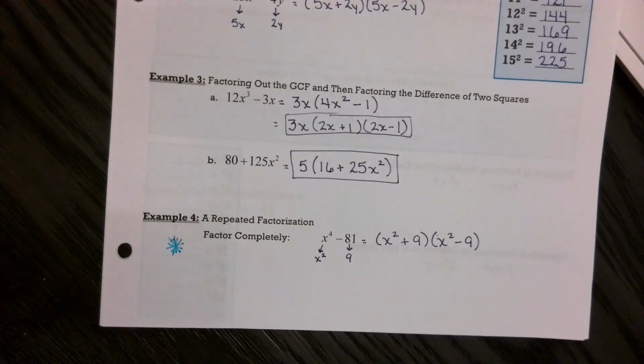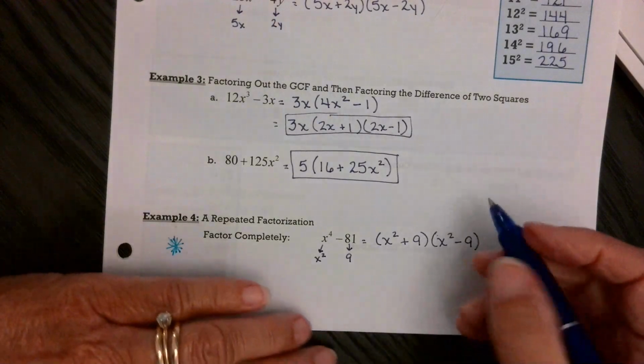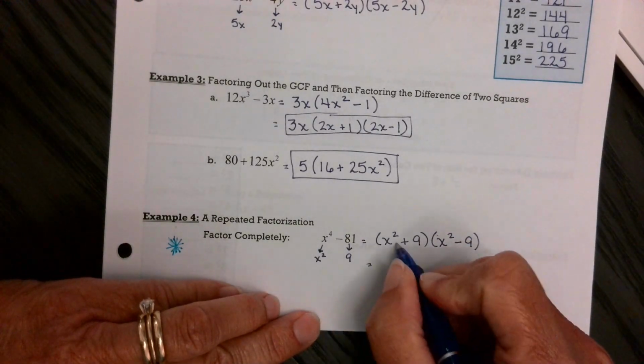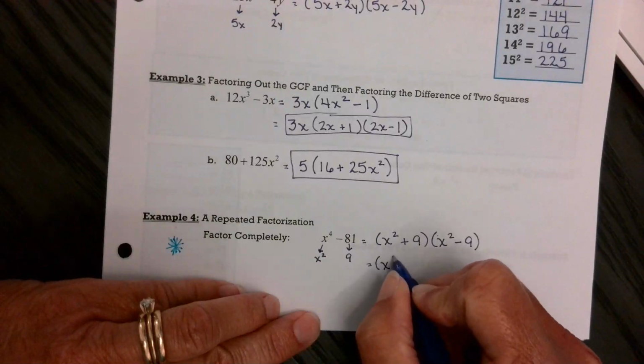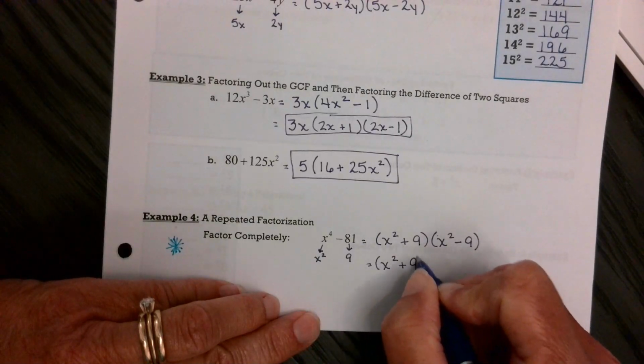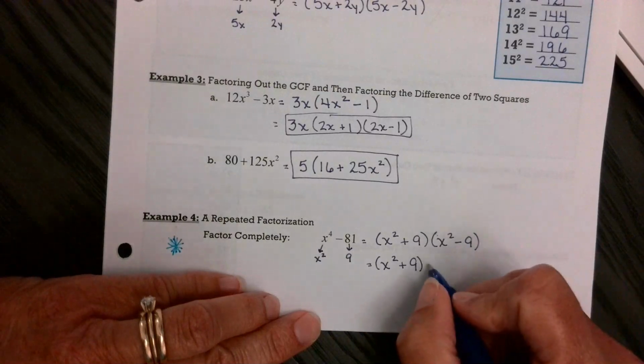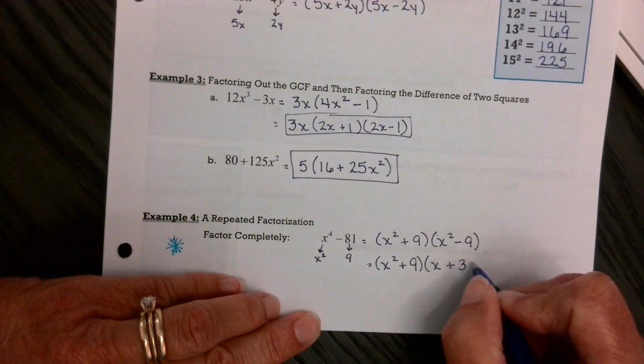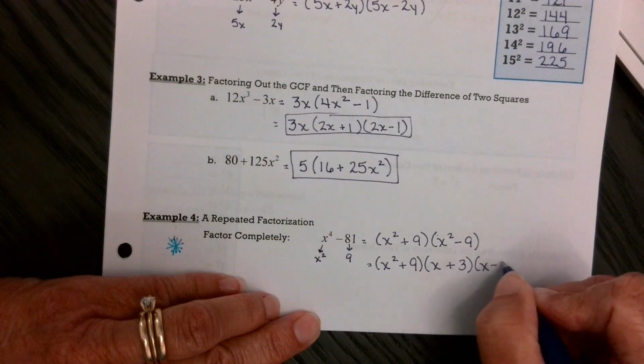You'll see it on a test, and some of you will leave it like that. But it is not factored completely. And here's why. This is a difference of two squares. This cannot be factored any further, so it's x squared plus 9. But this, however, x plus 3, x minus 3.